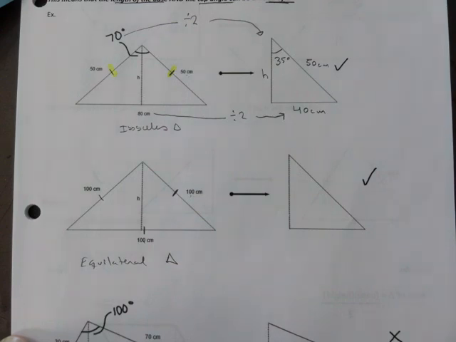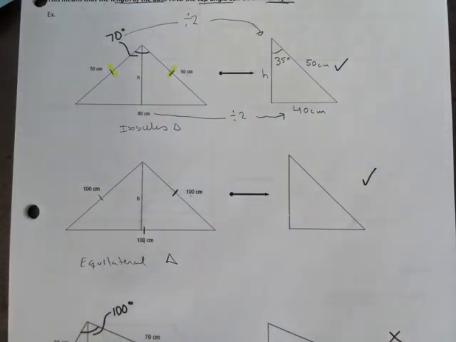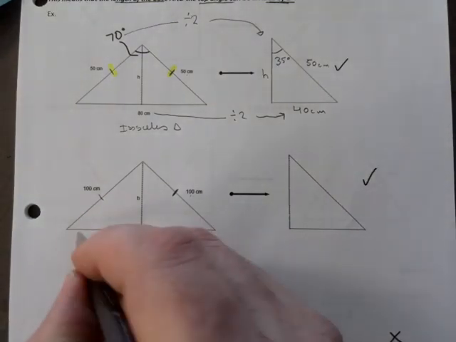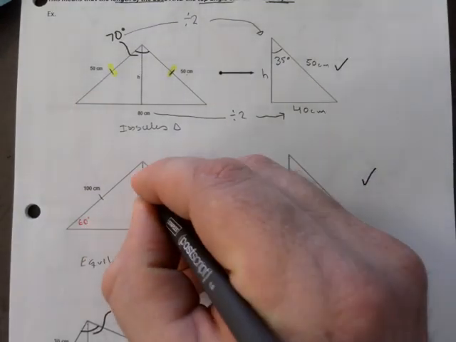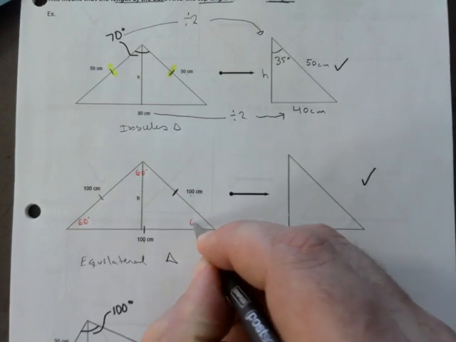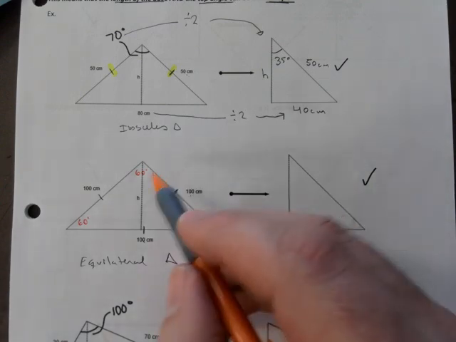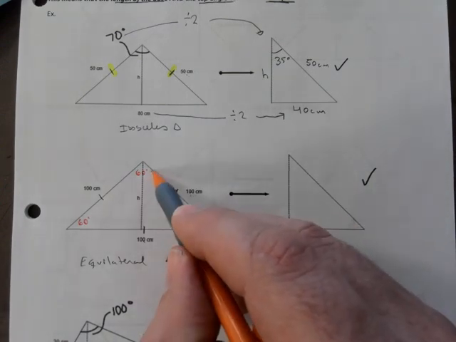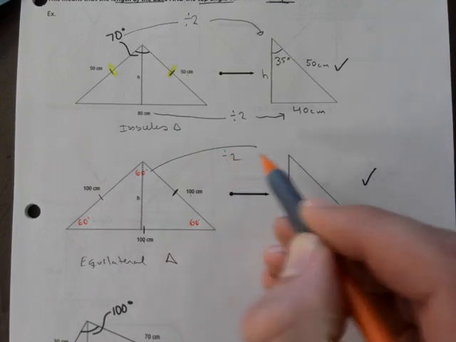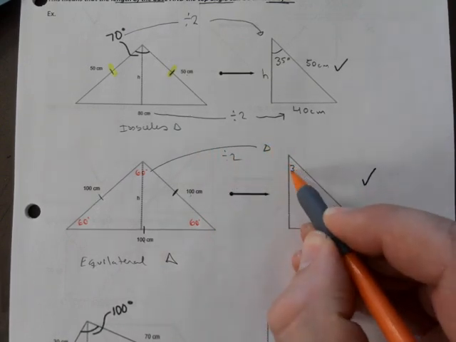I don't need to give you any angles. I'm going to use a different color here. You know that every single angle is going to be 60 degrees. You know that the 180 splits exactly into thirds, right? Perfect. So that means that I can still split that in half, and get this to be 30.